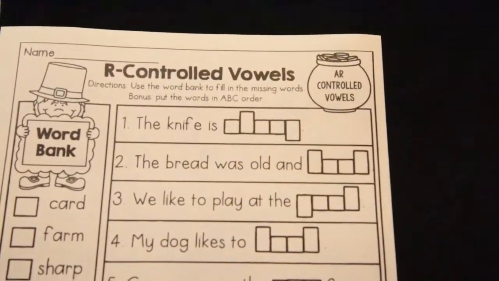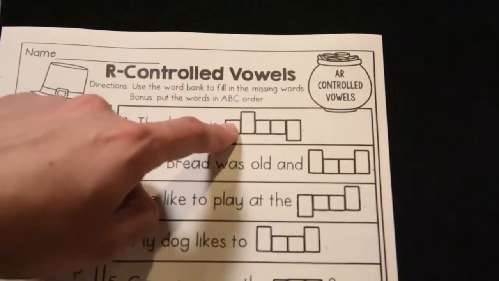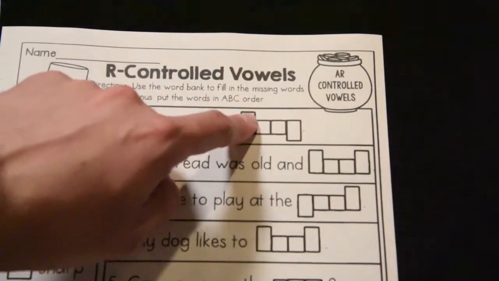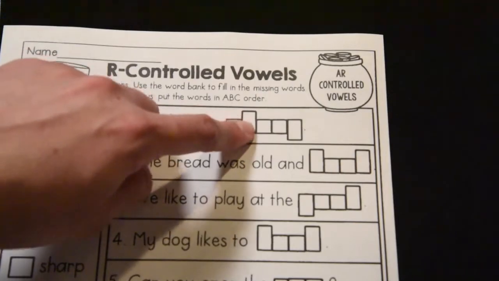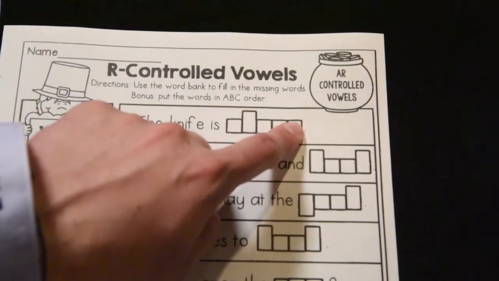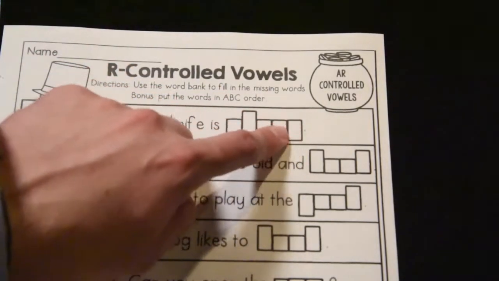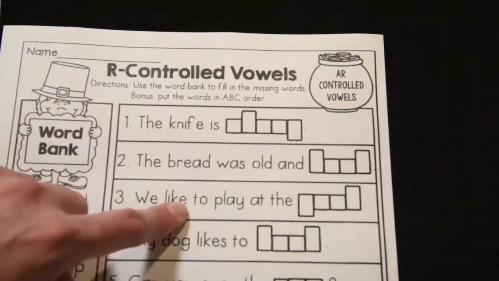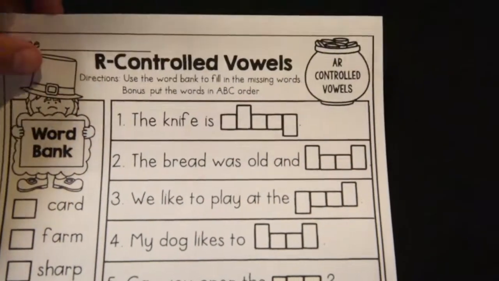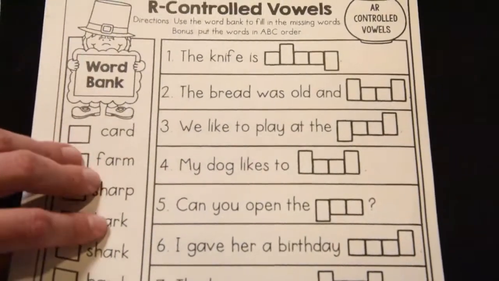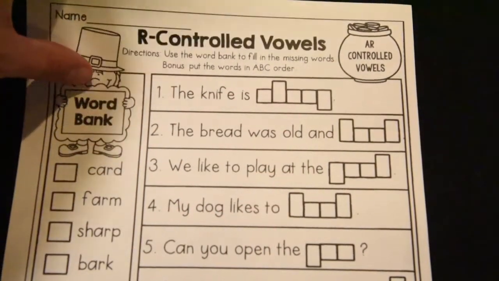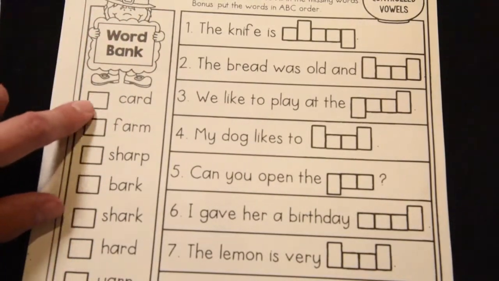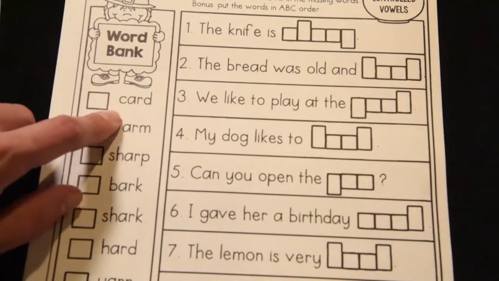Also, these sheets have a little clue here to help us. Anytime we have the tall box, that lets us know it's going to be a letter that goes up. Anytime we have the box that goes down, it's going to be a letter that goes down, maybe like a G or a Y. All right. And then also we're going to finish the sentences. If we look at these words, the R controls the sound.